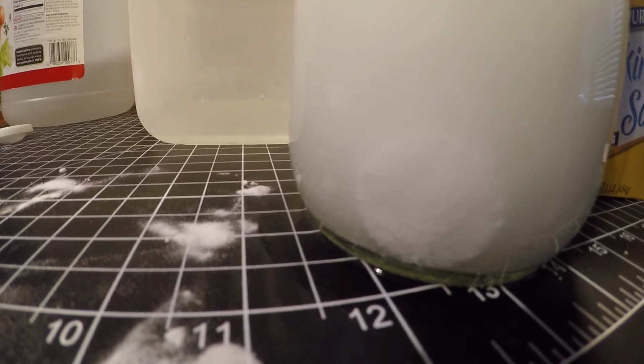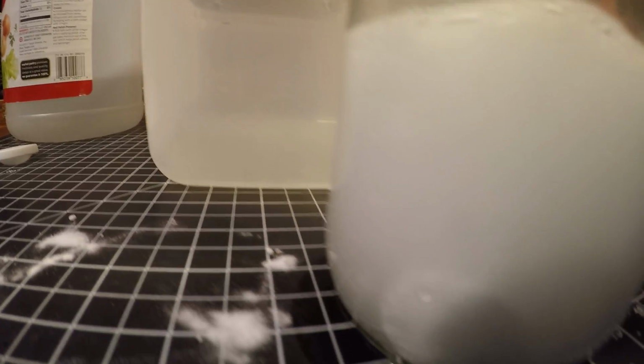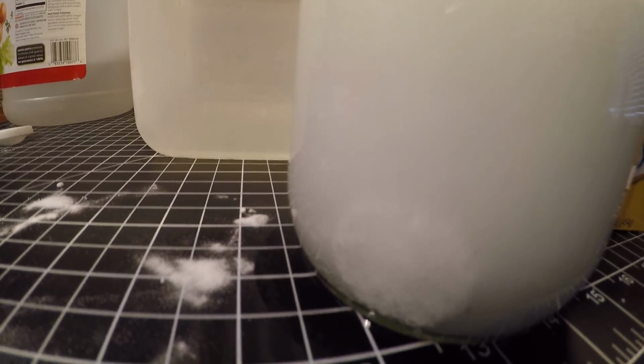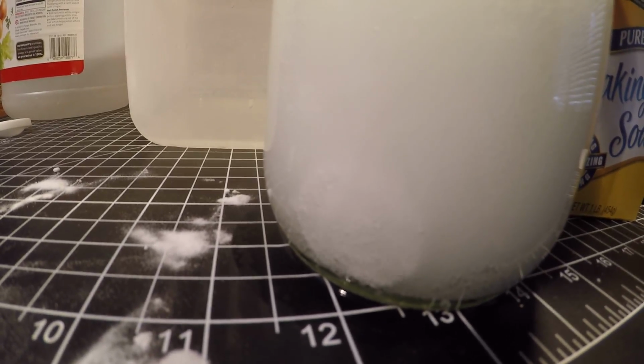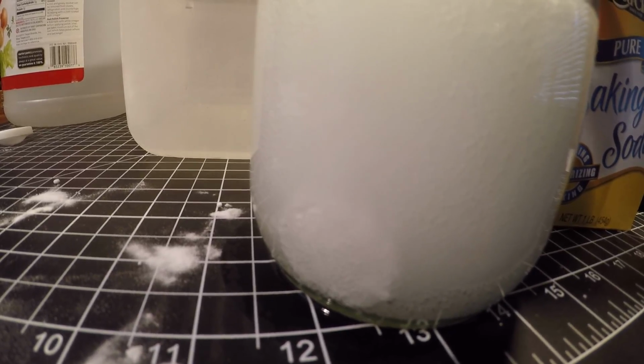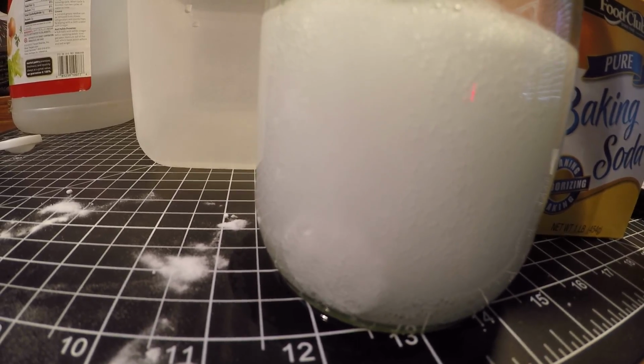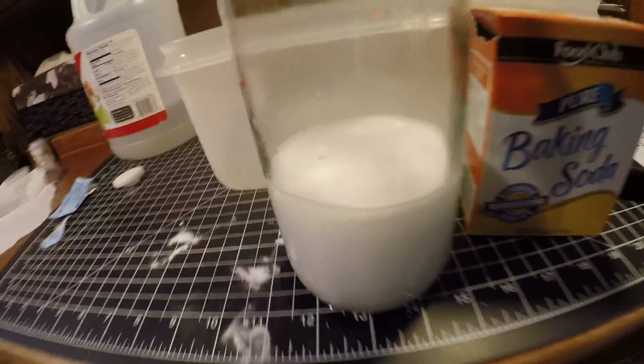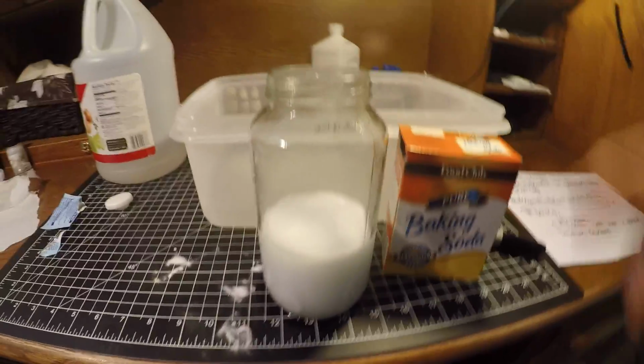That's burning off fairly quick. But definitely not as fast. It's not in that loose, powdery, solid state.